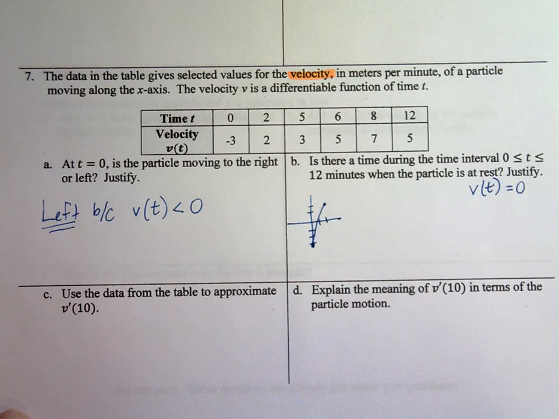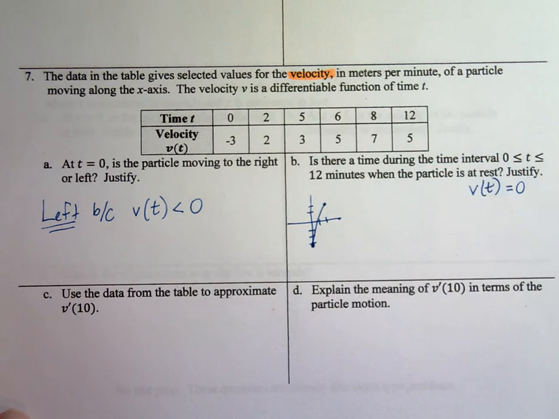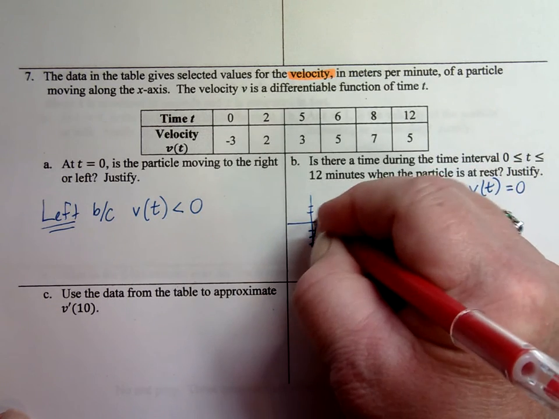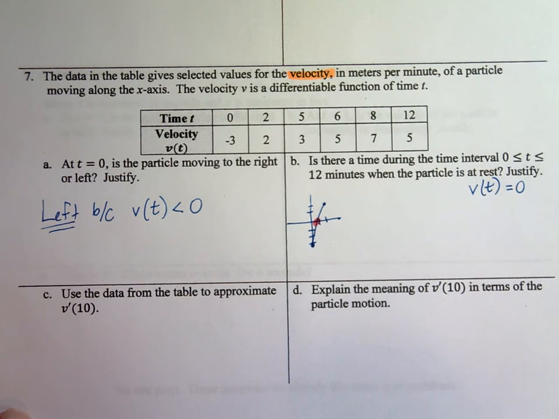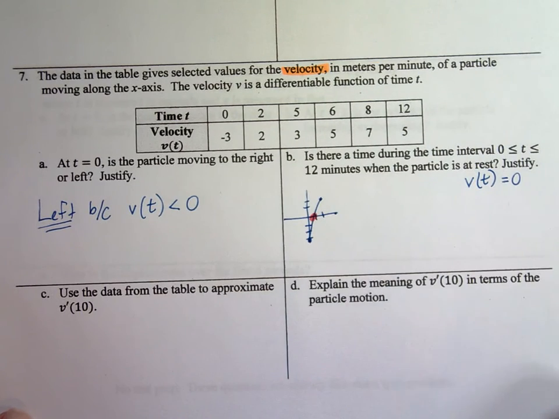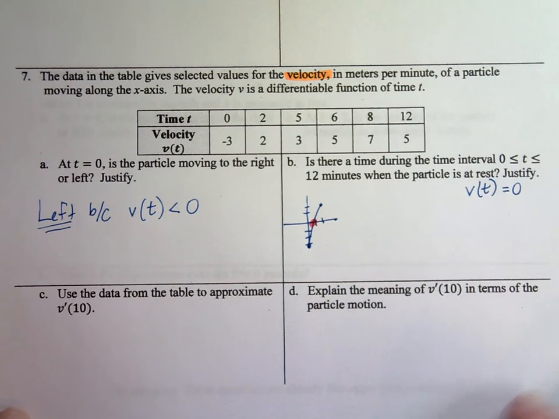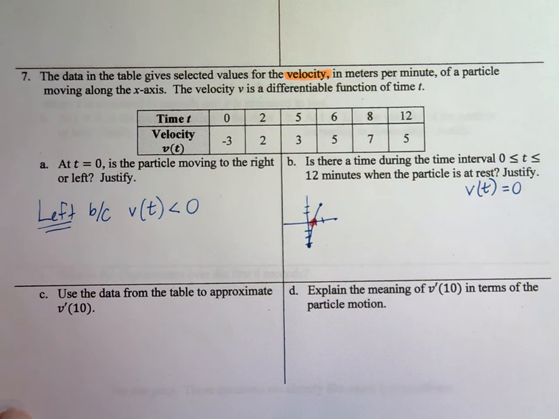And you can see it crosses the x-axis. So yeah, there's got to be a place right here where it crosses the x-axis where you have a velocity that's 0. The rest of the plotted points don't really matter because they all stay in positive territory. They're all going to be up above that x-axis. So it's just this guy here going from a negative to a positive. You know for sure there's got to be a time in there where it's at rest.